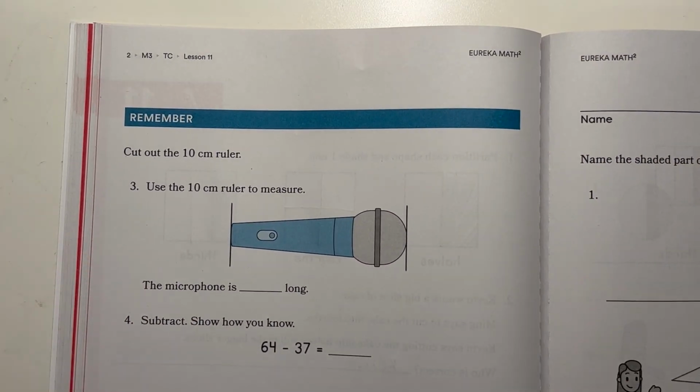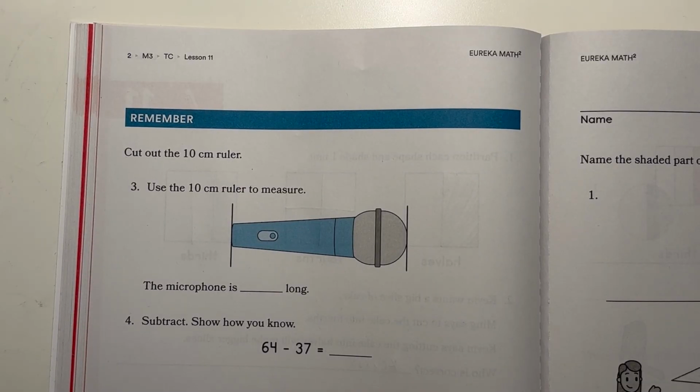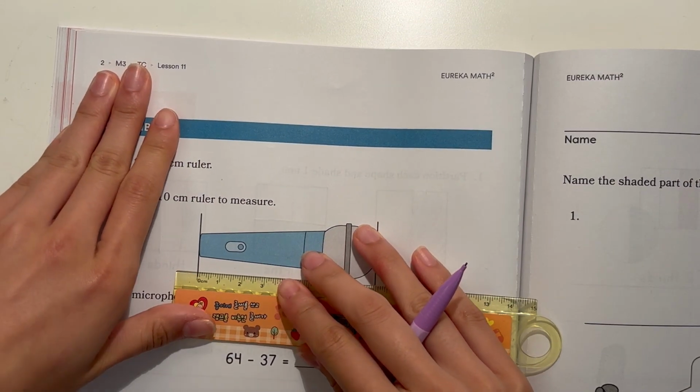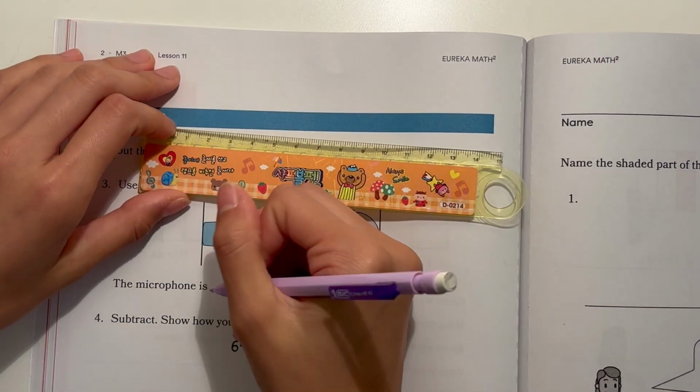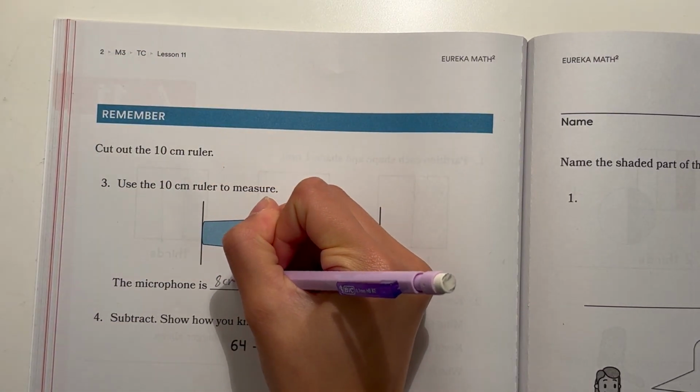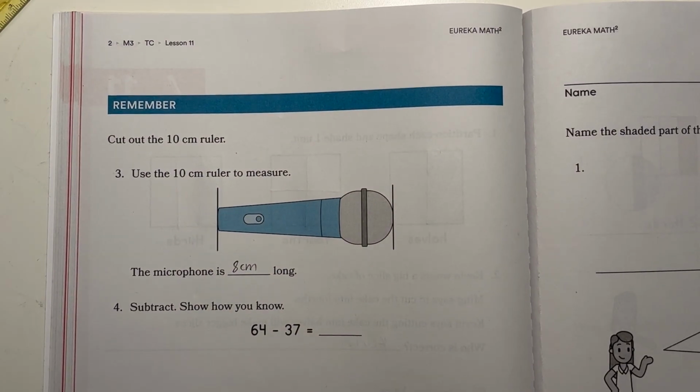And I'll cut out the 10 cm ruler. Number 3, use a 10 cm ruler to measure. Alright, so I already have a ruler. I'm just going to use this. So this microphone is 8 centimeters long. Don't forget your units.